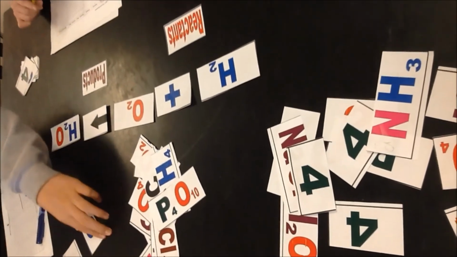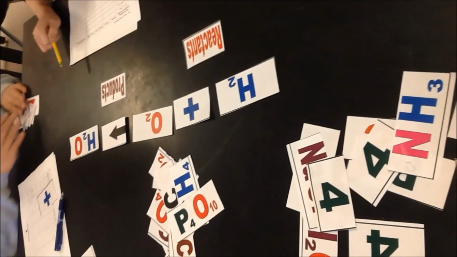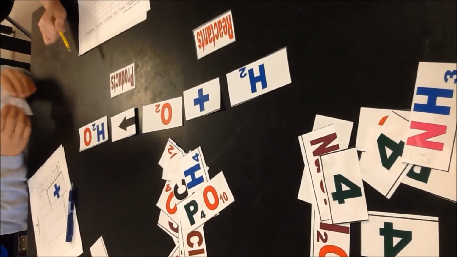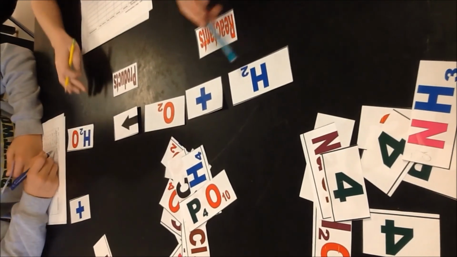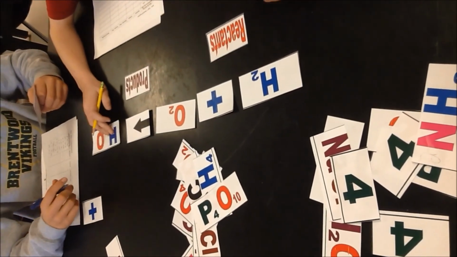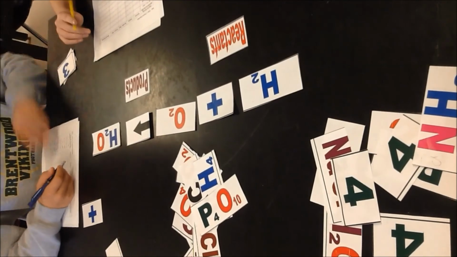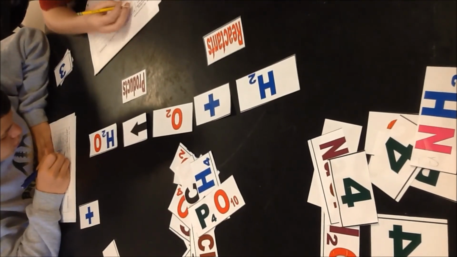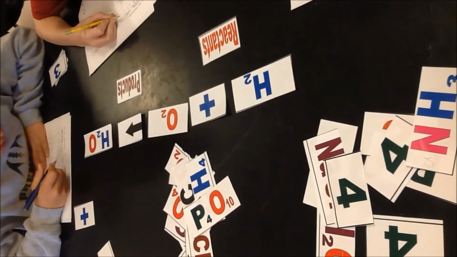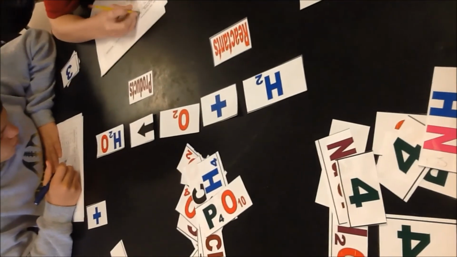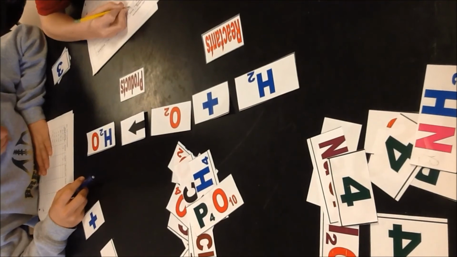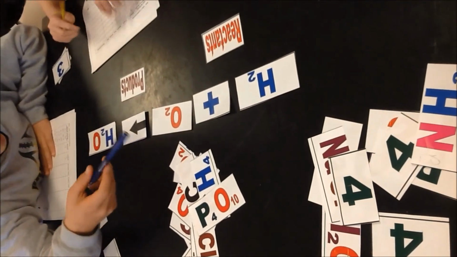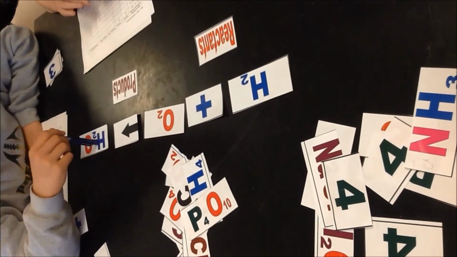Okay, now count them. So, 4 reactants. Yeah, because look. So put 4, and then products is 3. So now we have to do 2, 2, 2, 2.